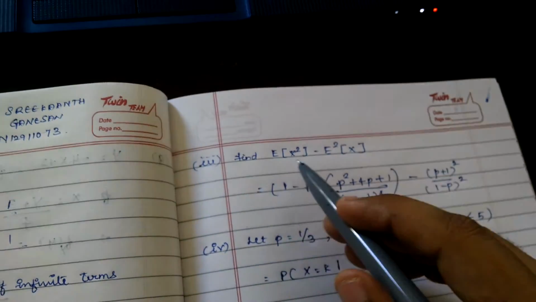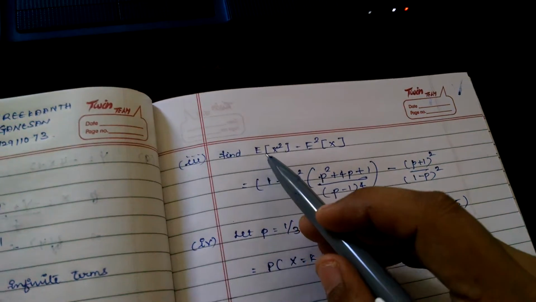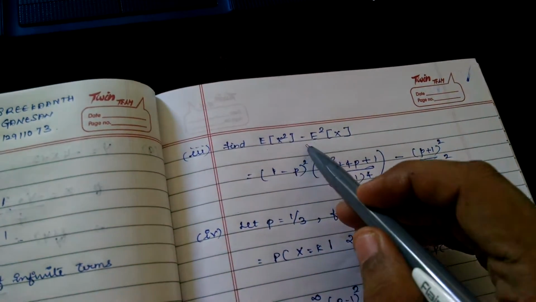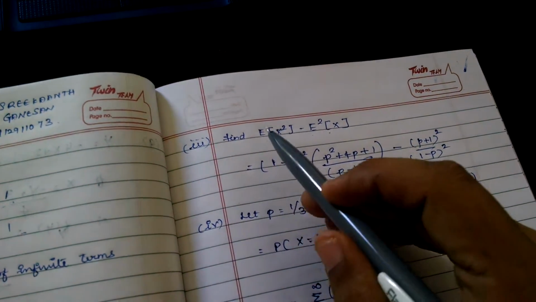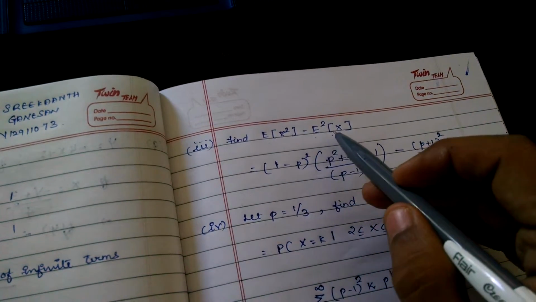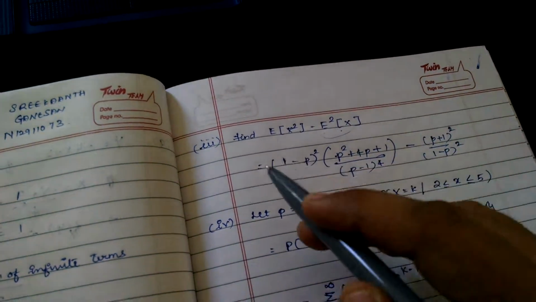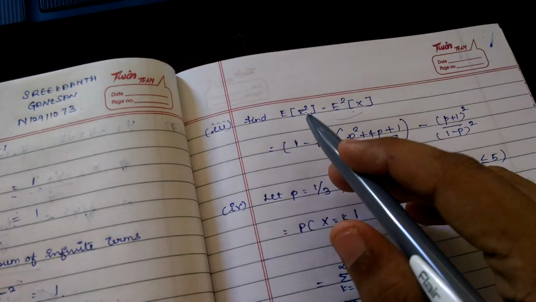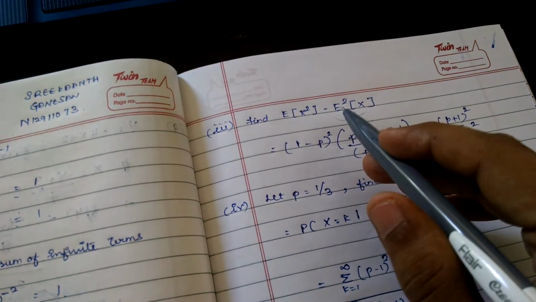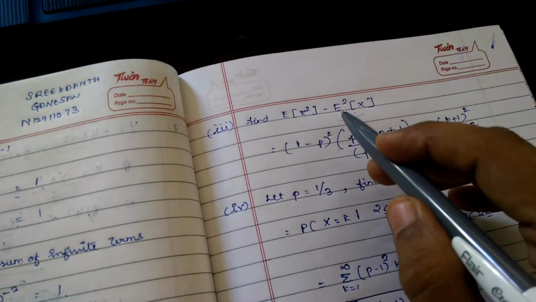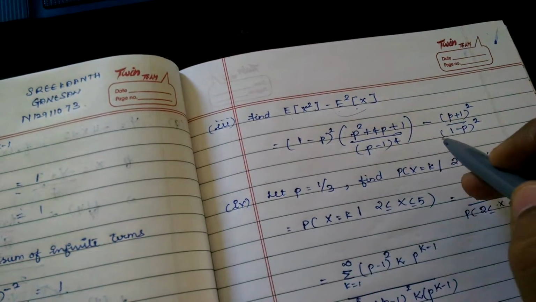Moving on to question number 3. We have to find the value of E of x square minus E square of x, that is E of x square and E of x whole to the power of 2. Simply substituting the values of E of x square and taking a square of E of x will provide us the value of this.